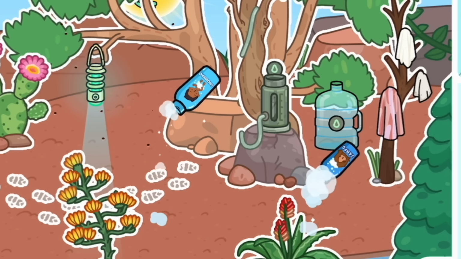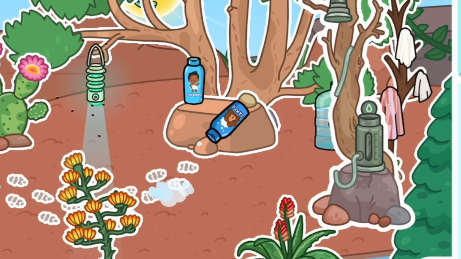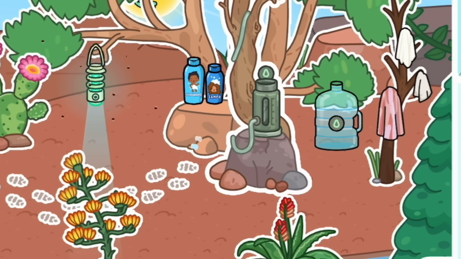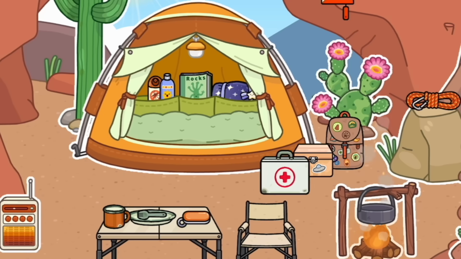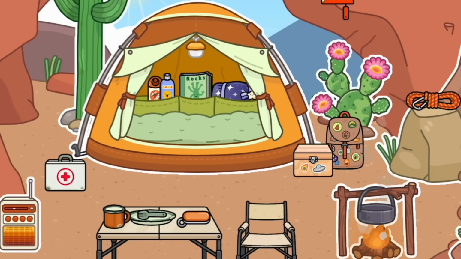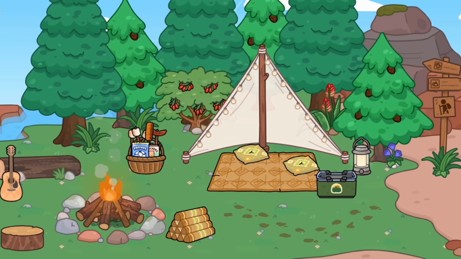Let's add some little products right here on this rock next to the shower. So, you know, you have some stuff to clean with. So we'll just add those there. A telescope right here would be perfect. And let's add a little med kit right here as well. Safety first. Okay, and I think we are pretty much done with the outdoor section right here.